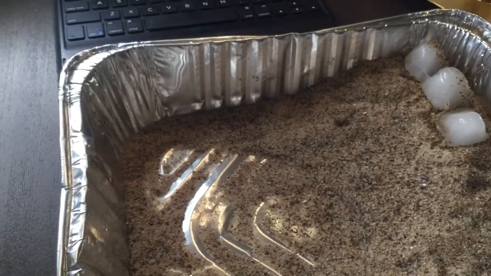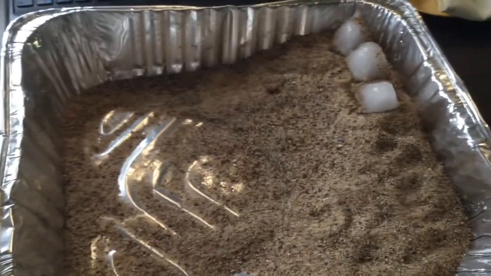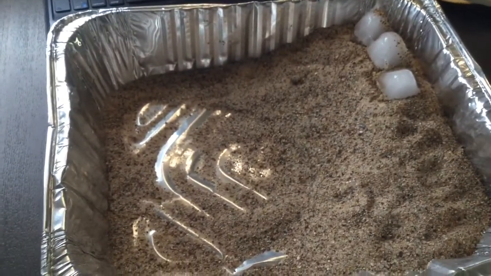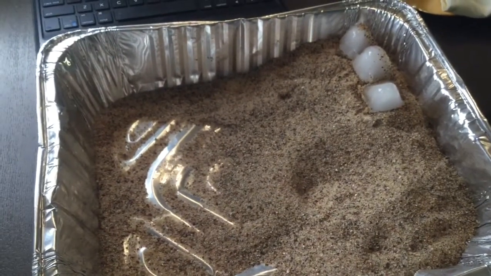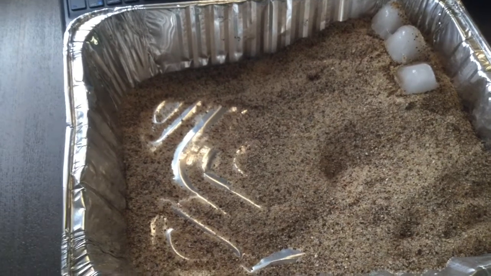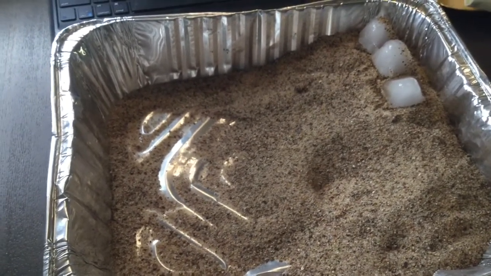So for this experiment, you're going to need a couple of things if you choose to do this at home, on your own. You'll need a little pan to put in your sediment. Remember, our sediment for this, I'm using sand, but you can really use anything as your sediment. You could use breadcrumbs, you could use soil, truly anything you would like to show your sediment.